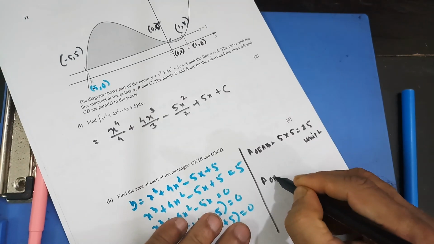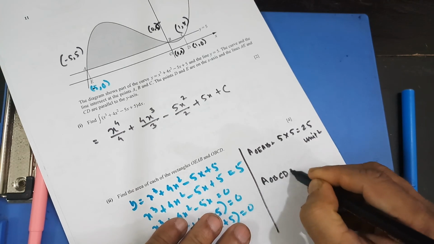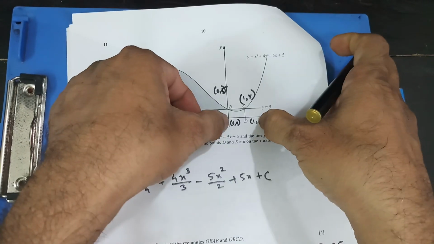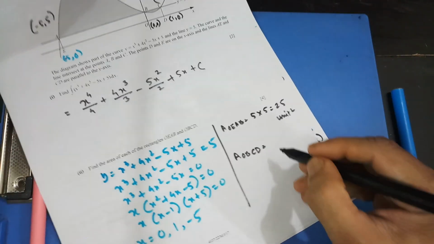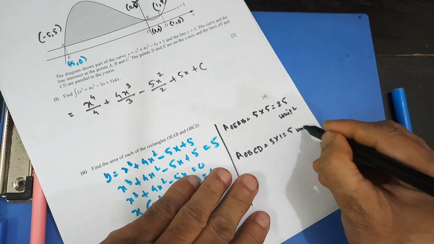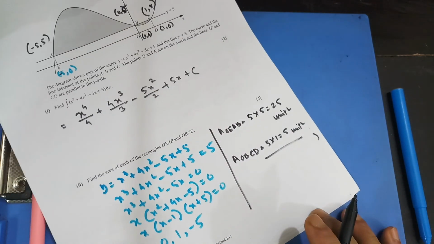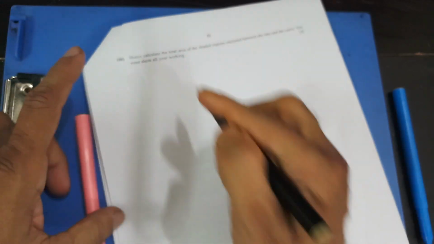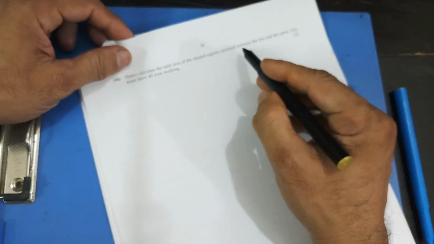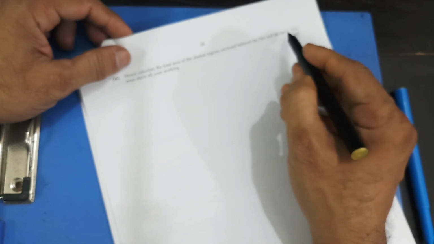And area of OBCD, that's going to be here. The magnitude or the length is 1 and here is 5. So 5 times 1 equal to 5 square unit. So this one is done. Now, hence calculate the total area of the shaded region enclosed between the line and the curve.